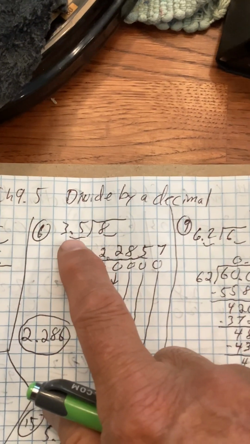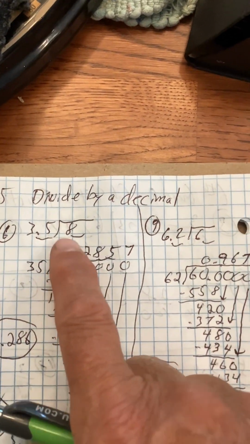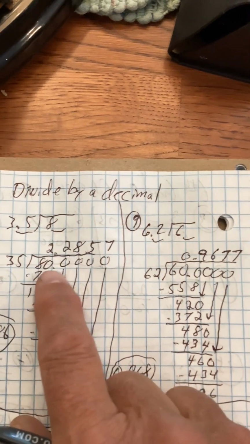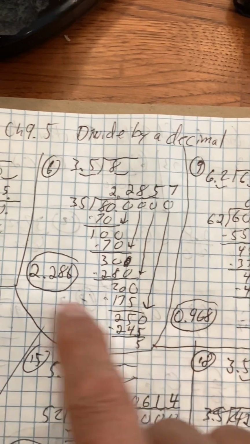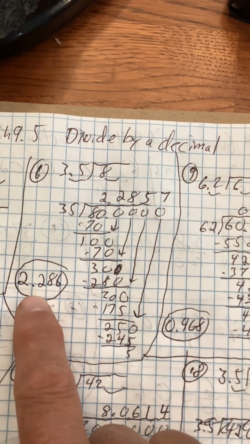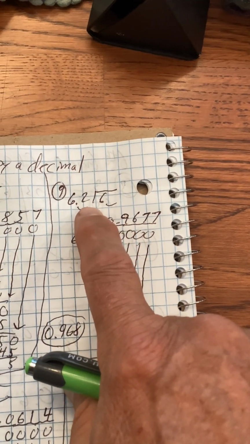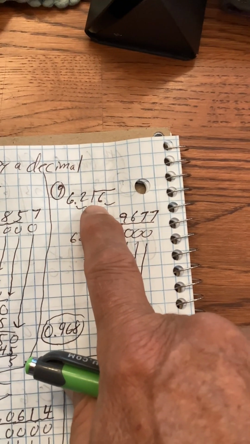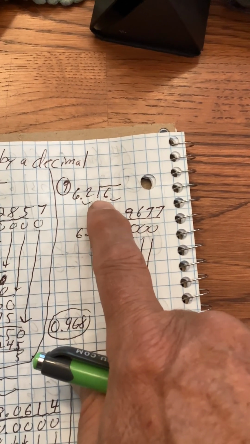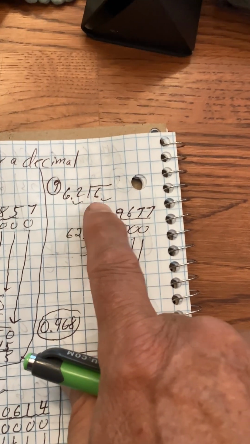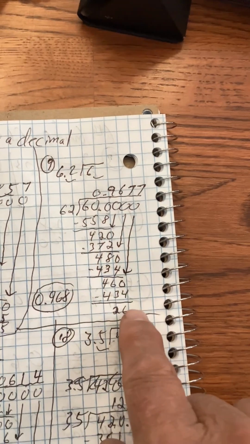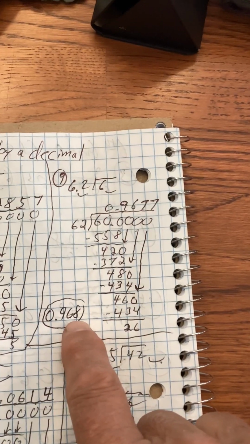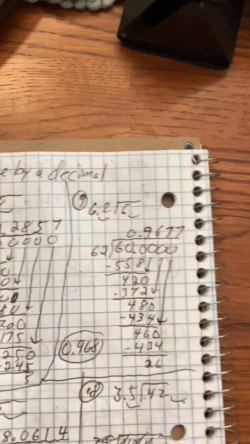Here you get 8 divided by 3.5. I moved it once, so I moved it once. So this is 80 divided by 35, and I round to the nearest thousandth. Number 6 was 6 divided by 6.2, which means it's going to be less than 1, barely less than 1. I moved it 1, so it's 60 divided by 62, and a lot of dividing, and I rounded. This rounds up because of that 7.